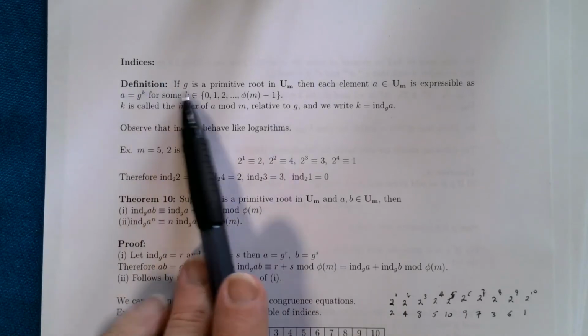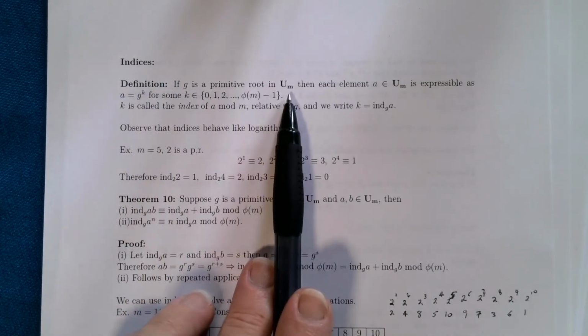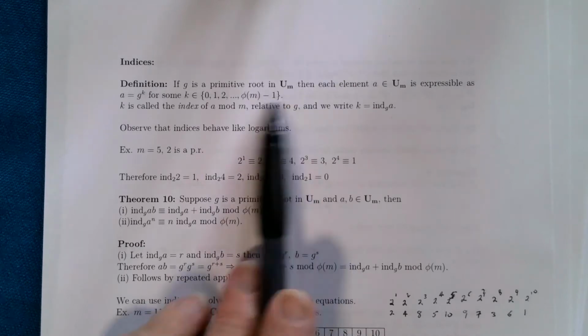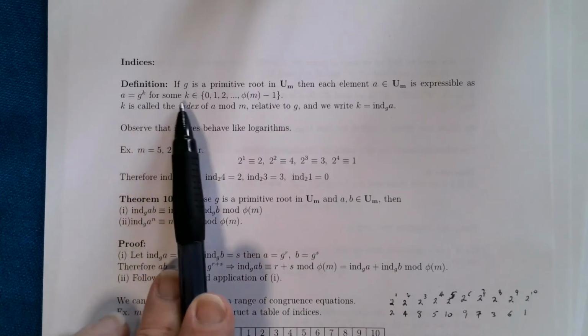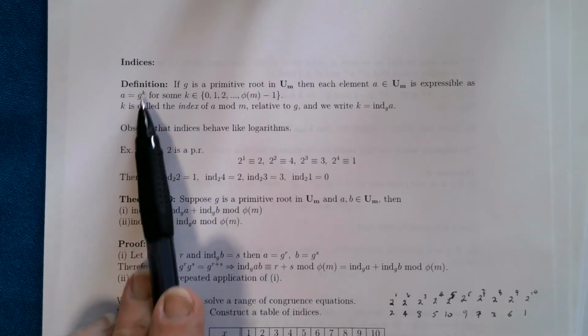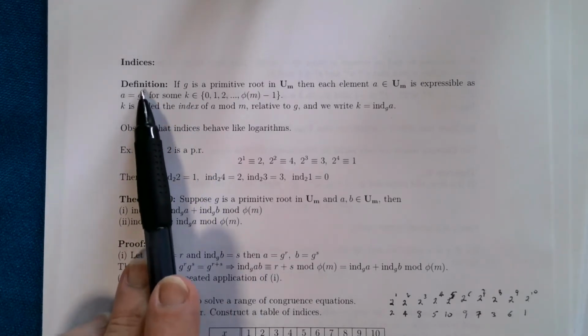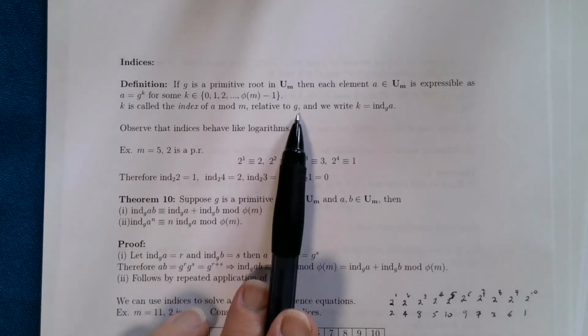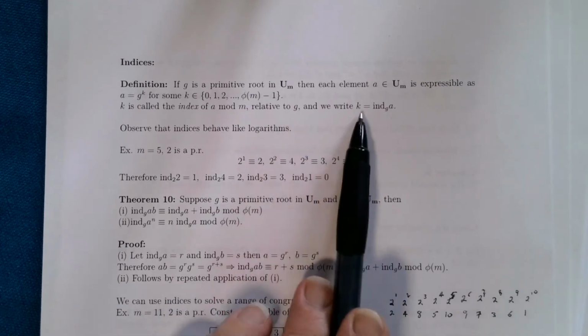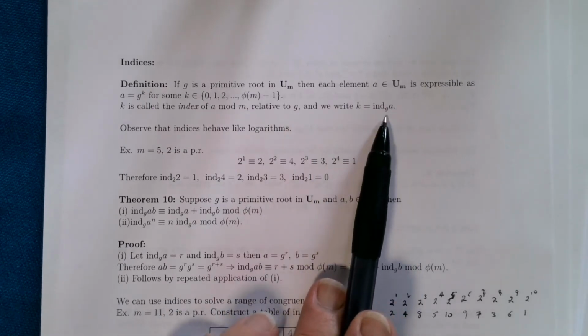So definition: if g is a primitive root modulo m, if m is the right sort of number, then each element of U_m is expressible as some power of that. Well, we knew that. That's what we mean by being a generator. Every element is some power of our primitive root, and this k, this power, is called the index of a modulo m relative to g, and we're going to write this as k is the index of a to the base g, or relative to g. So these are just like logarithms essentially, but in this setting of U_m.